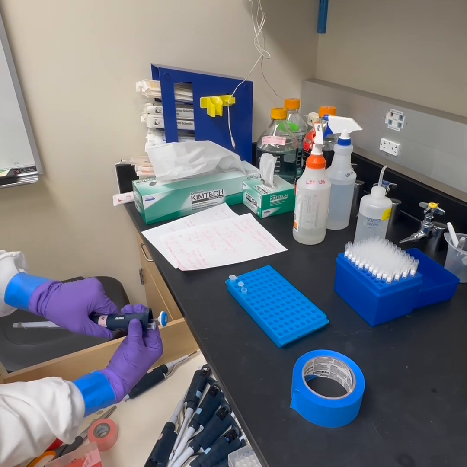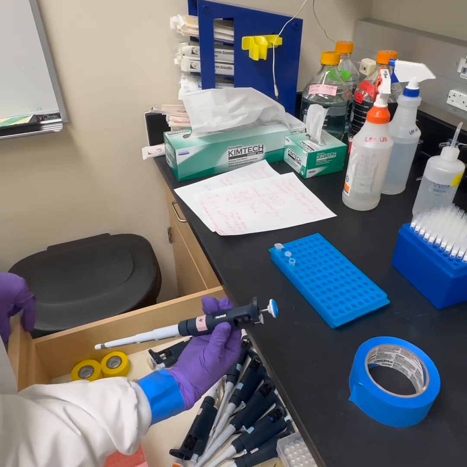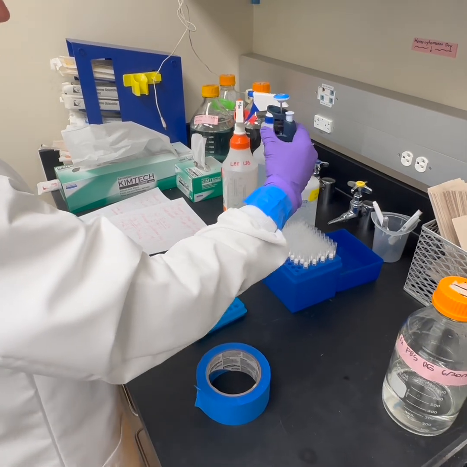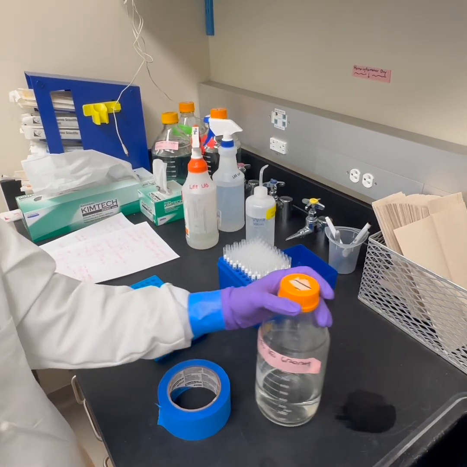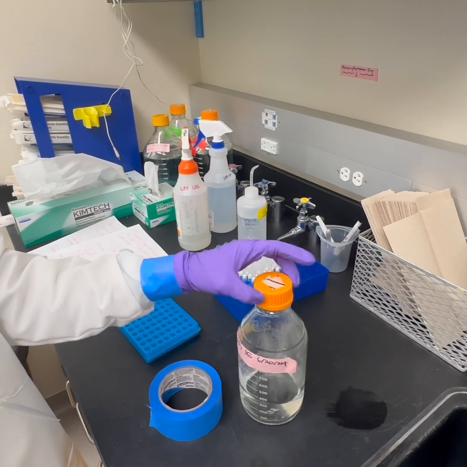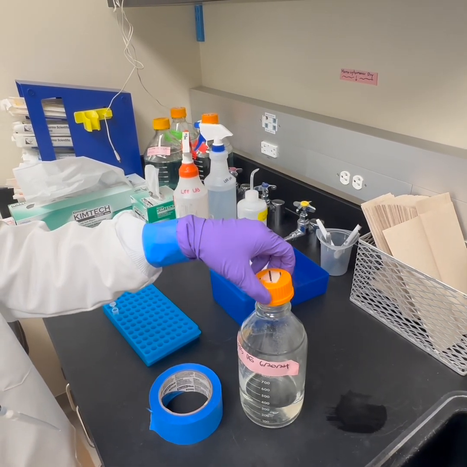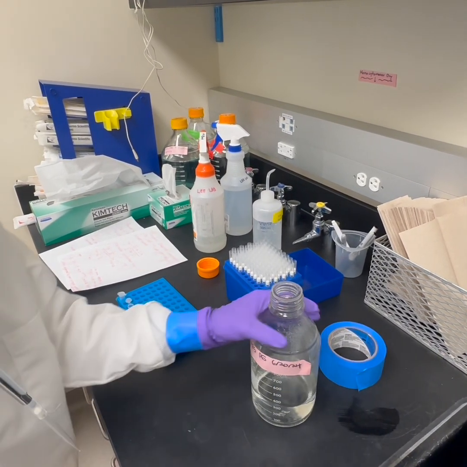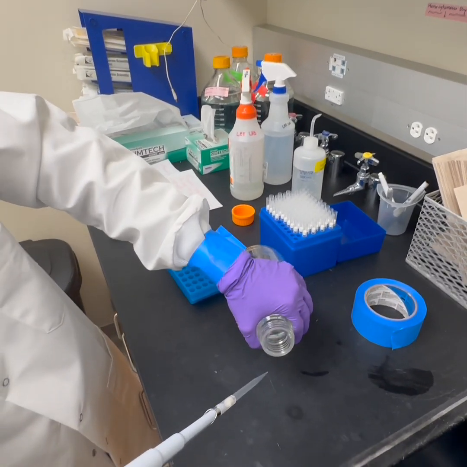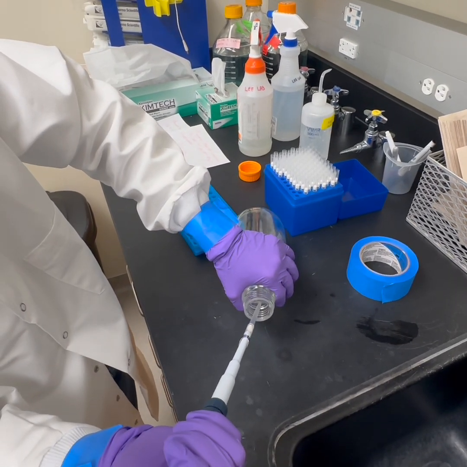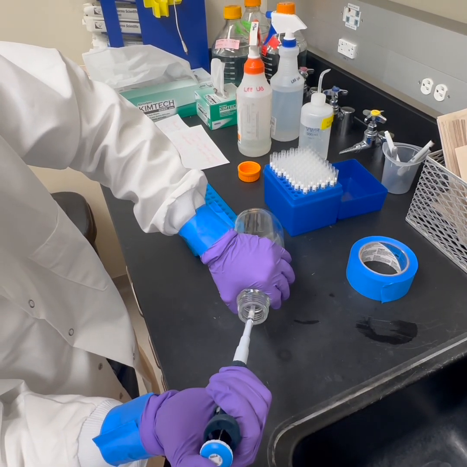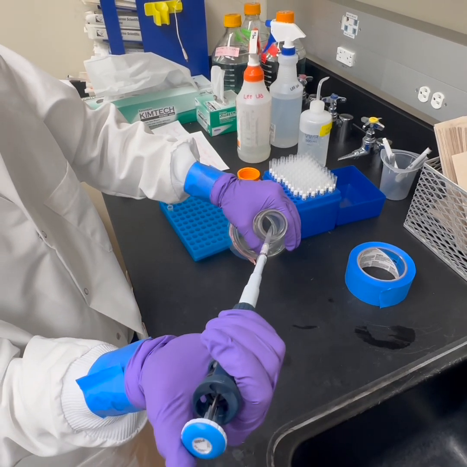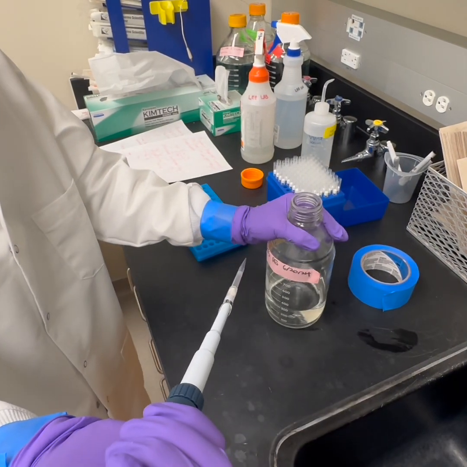So I'm going to grab 500 microliters of PBS. That's what we're going to be diluting in. You can do PBS or RPMI, doesn't matter. Avoid putting the pipette into the stock solutions. So what I'm going to do is tilt it so that I don't actually have to stick the physical pipette in, only the tip is in there. So you see I got 500.